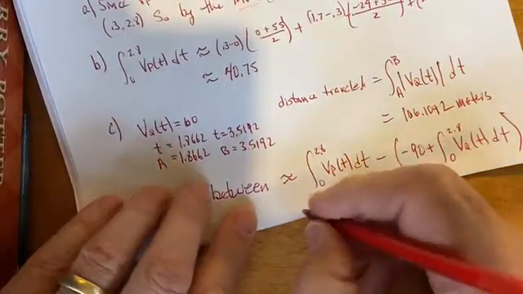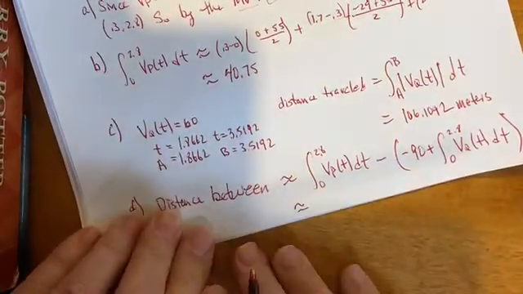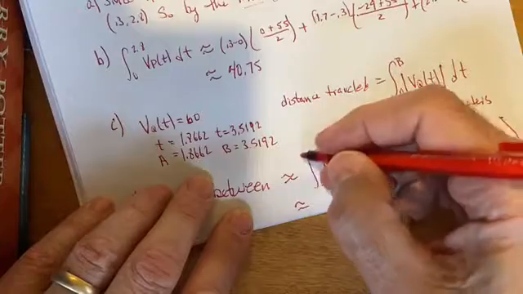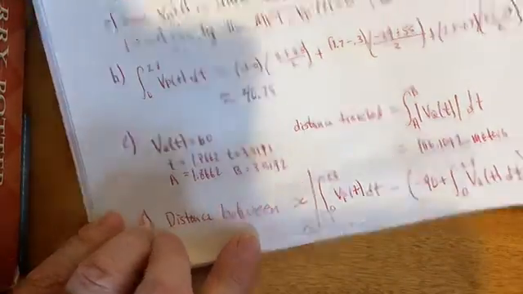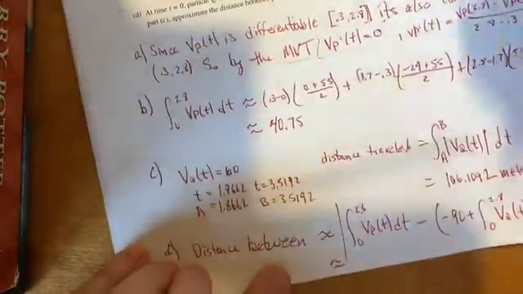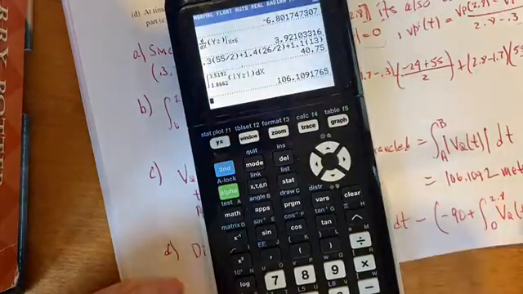Okay, and that'll give us the approximate distance between. If it's positive, you know, maybe we take the absolute value of this, and that'll definitely do it. Okay, so we can do that with the calculator too.